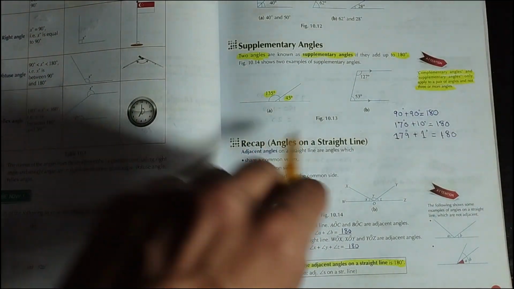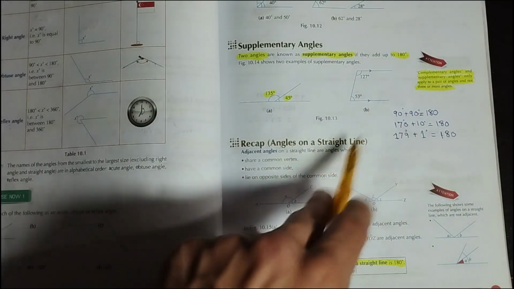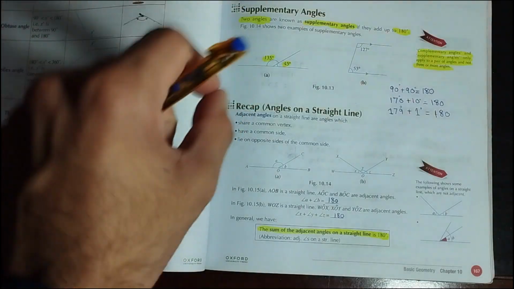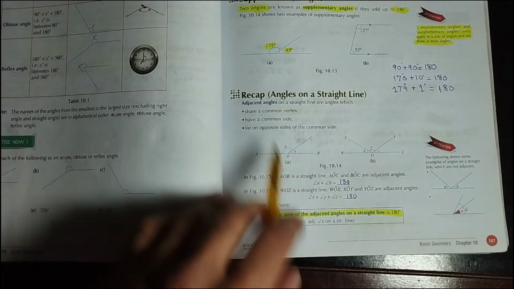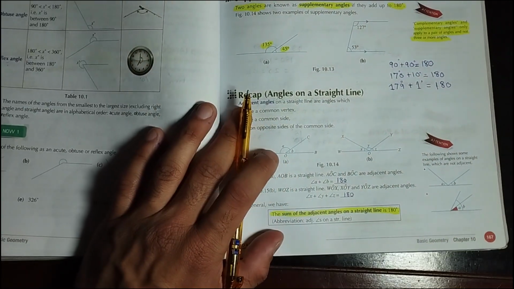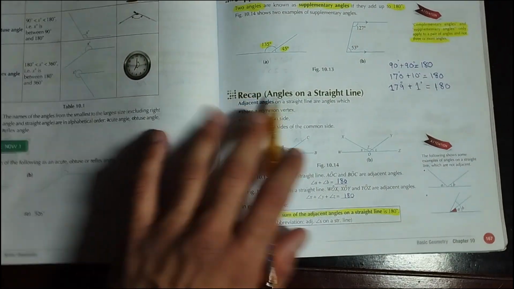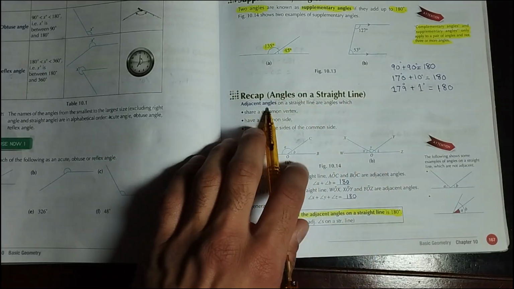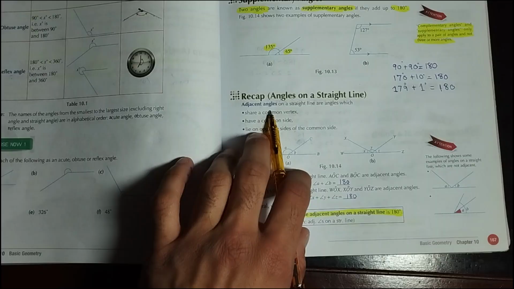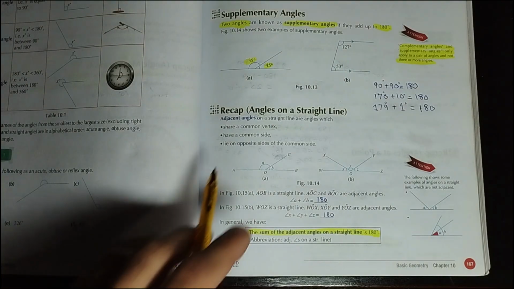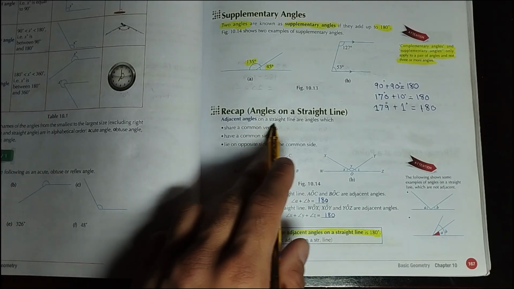Now we're going to talk about angles on a straight line. This is really important. This is something you did in grade 5. Before doing angles on a straight line, we first need to understand what adjacent angles are. Adjacent angles always are on a straight line.